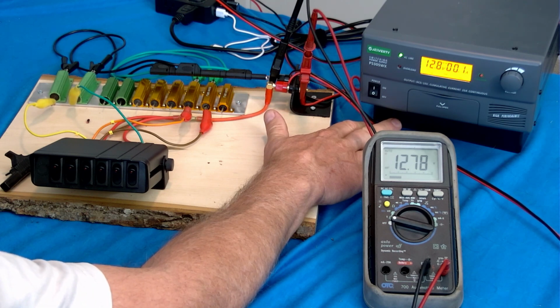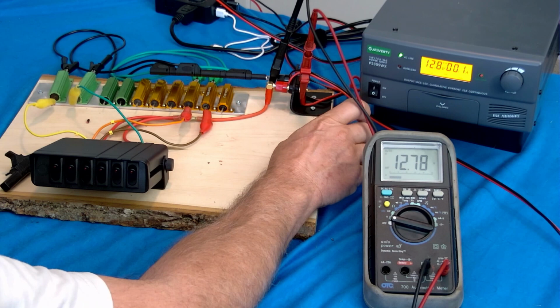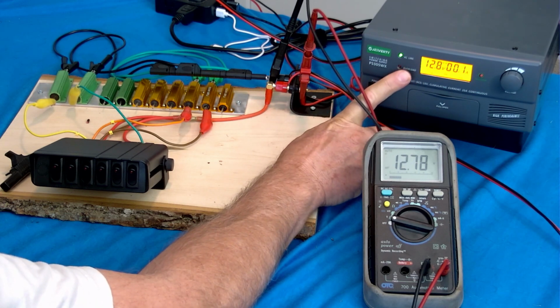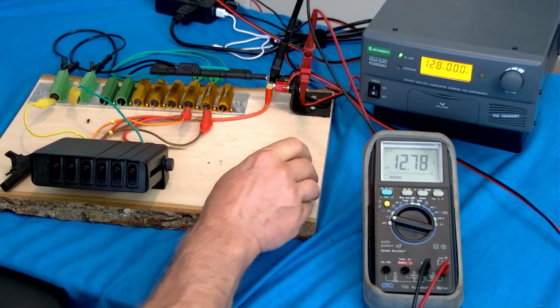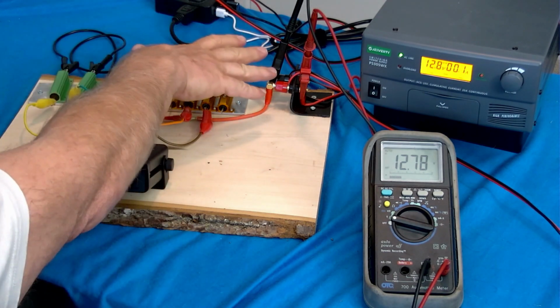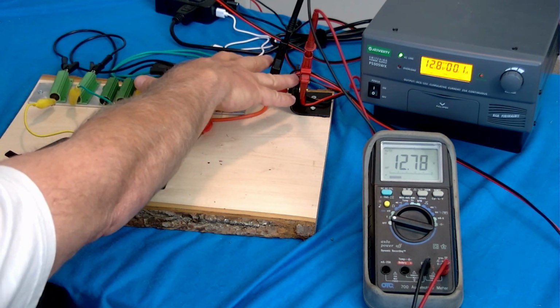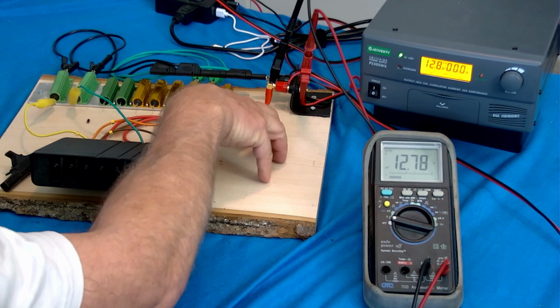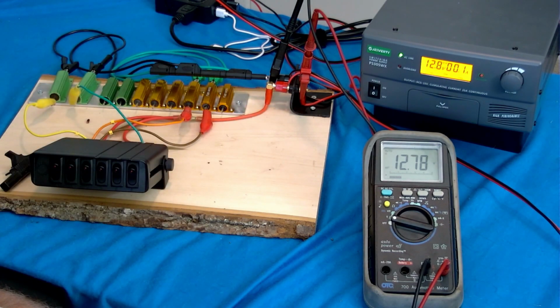So basically what we are able to do here is, by looking at the power supply and looking at the voltmeter, if we turn a load on, by seeing what's available here at my sample board, we are going to be measuring the voltage drop from the back of the power supply to this circuit board.